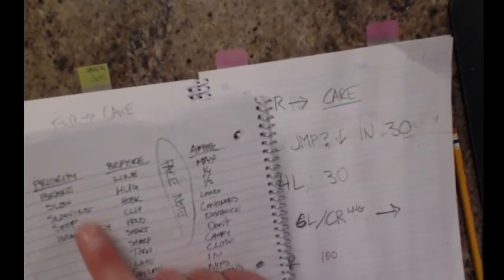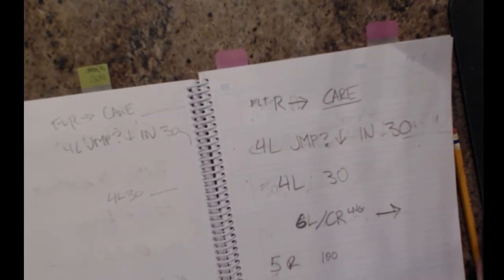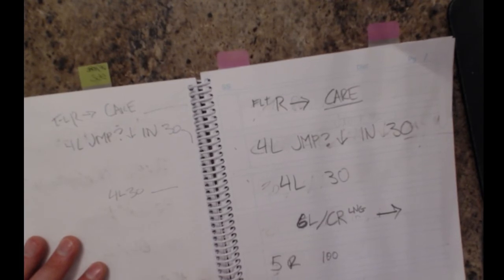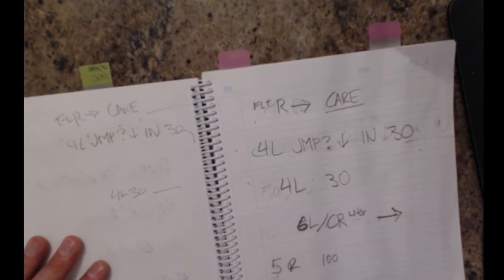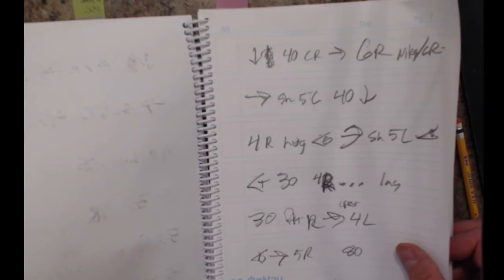And then we need a late short 5 right into 5 left. Let's look at this. Late comes before. Short comes before. Late. Short. 5 right into 5 left. And is there a distance on this page? Let's hope. There is not.